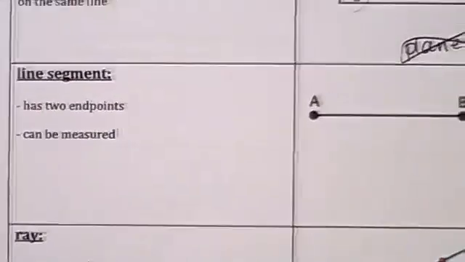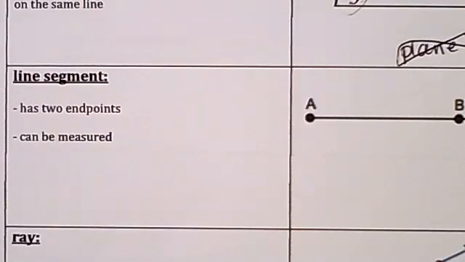Next up is a line segment. So a line segment is basically just a piece of a line. It does not go on forever. It has a definite beginning and end. Those are called endpoints. And a line segment could be measured. Like a line can't be measured because it goes on forever, right? But a segment could. So I can take out my ruler and measure this if I wanted to.